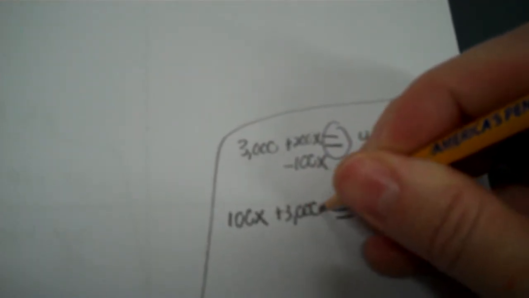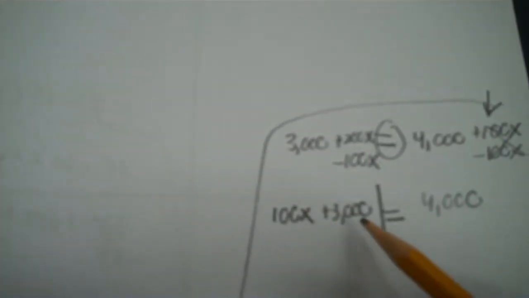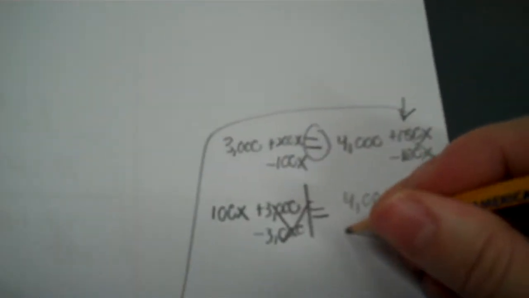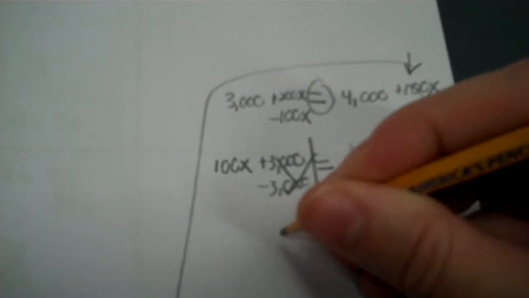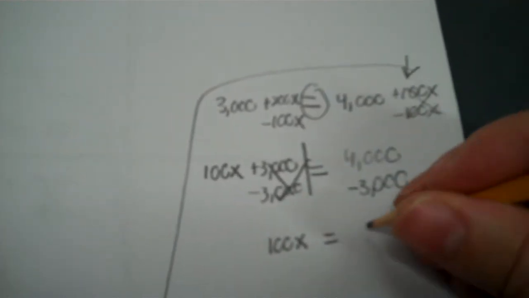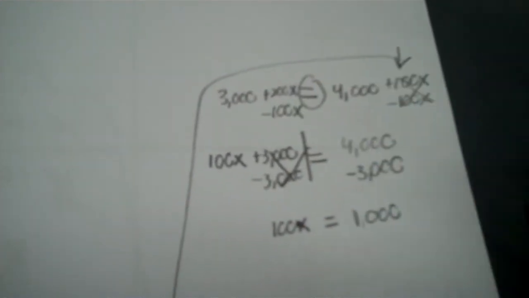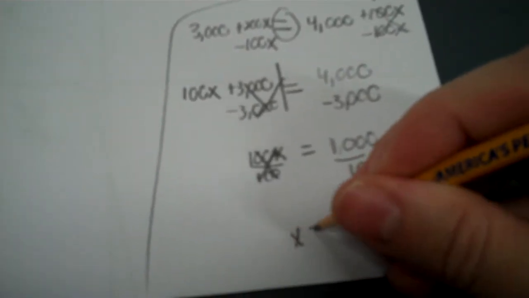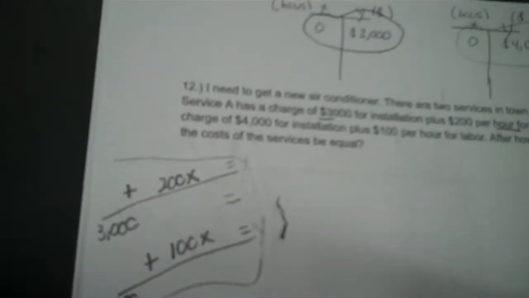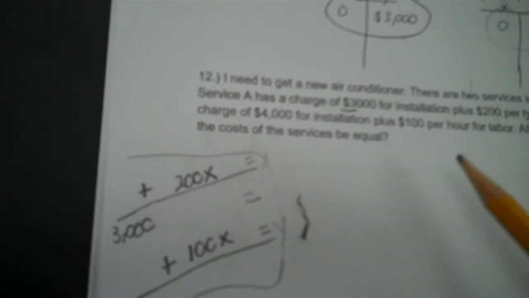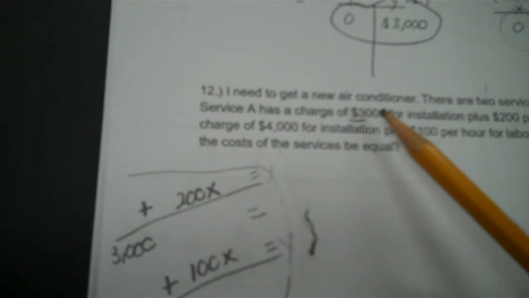And then we add the 3,000. And now it's a simpler equation. You've got times 100 and plus 3,000. We have to do the opposite of plus 3,000 first, which is to minus 3,000. So I have 100x, and then 4,000 minus 3,000 is 1,000. So x is being times by 100, so you do the opposite and divide. 1,000 divided by 100 is 10. So the hours is 10. That's after how many hours they would be equal. It's probably not going to take them 10 hours, so if you were deciding between the two, you'd want to pick the one with the 3,000, where the furnace is cheaper.